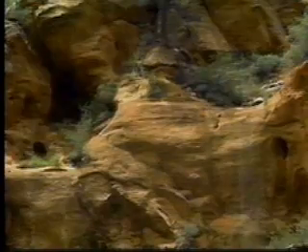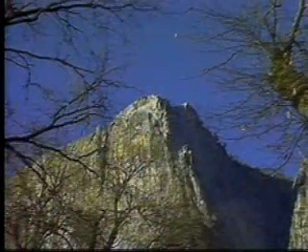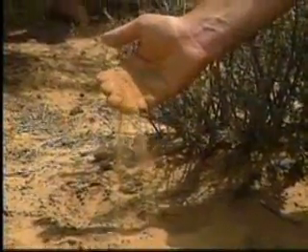Water, wind, ice, and even plants and animals all play their part in turning the mightiest of mountains into the tiniest grains of sand.